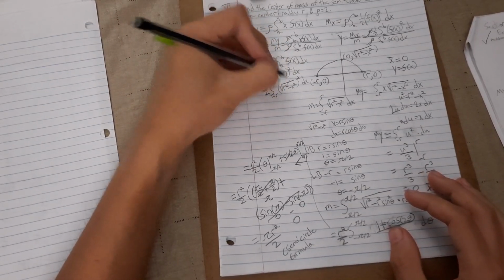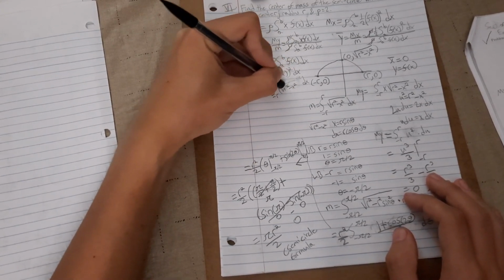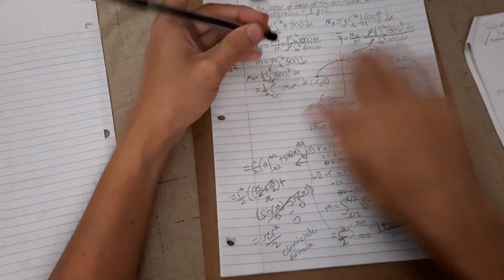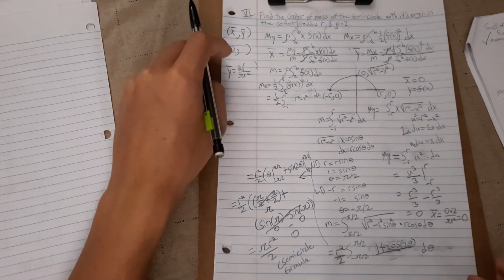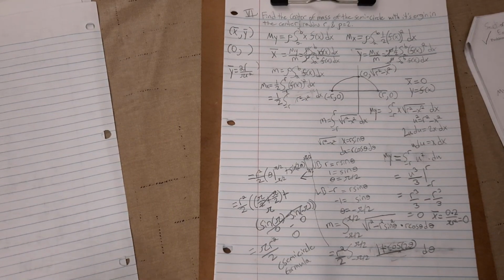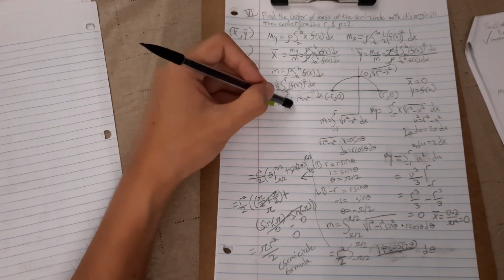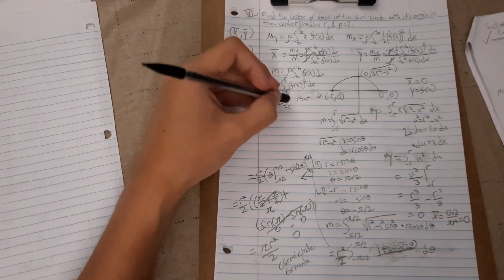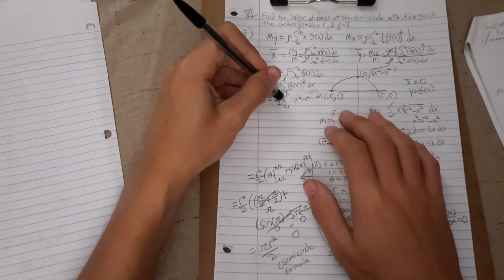The square and the radical cancel out, leaving you with just r squared minus x squared. Second thing you would need to do here is, since these are both even functions because they have even exponents, this would be the same as having 2 times the integral from 0 to r.